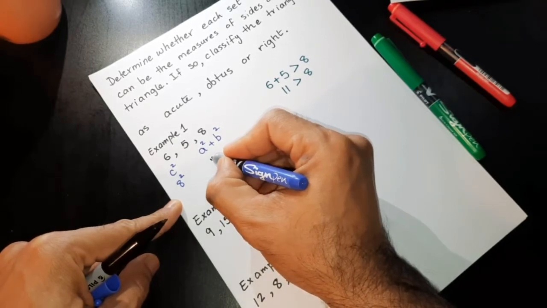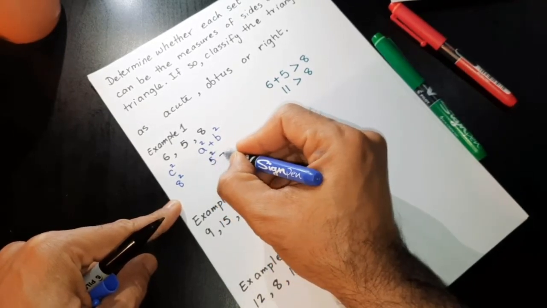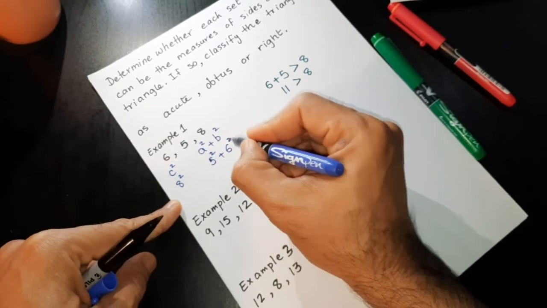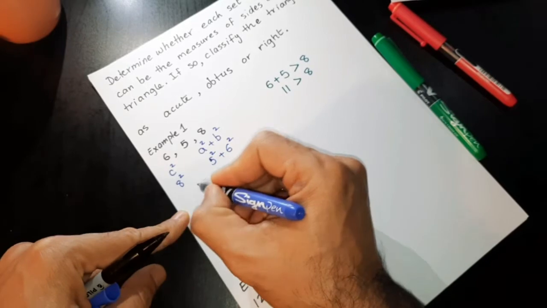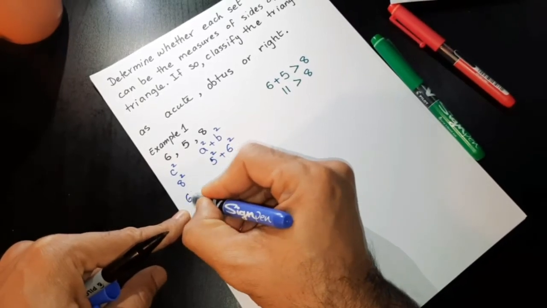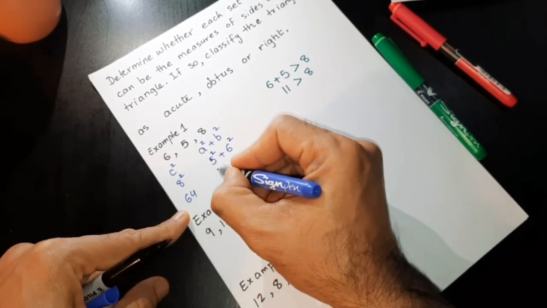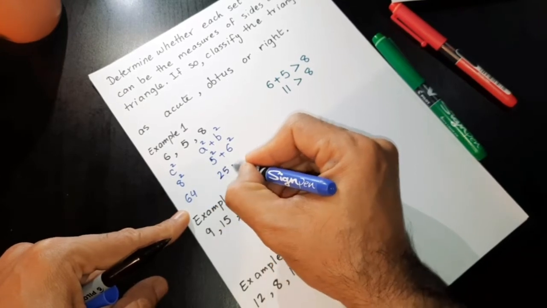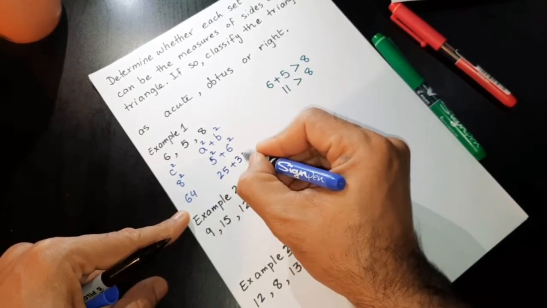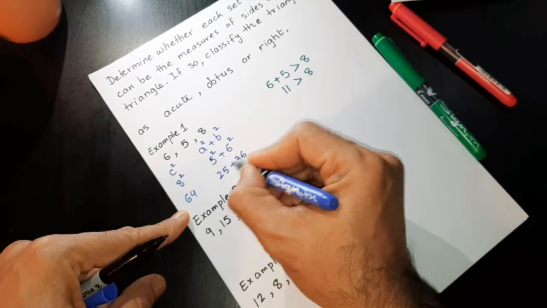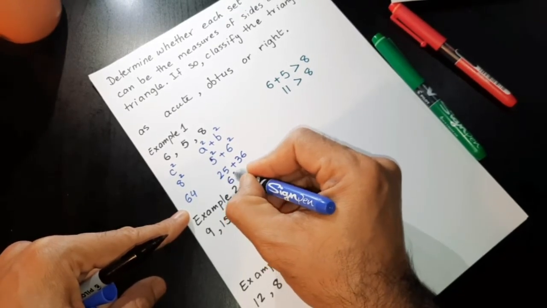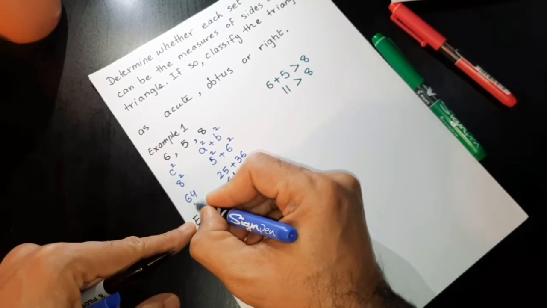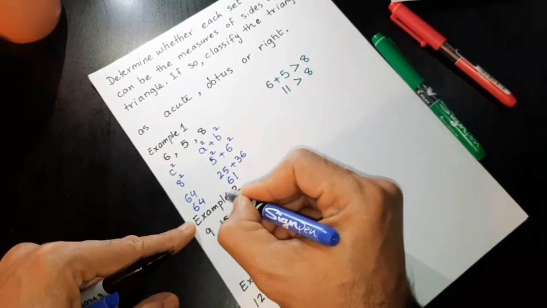A is 5 plus 6 squared. Okay, I didn't put any sign. In the end we can see 8 squared is 64. 5 squared is 25 plus 6 squared is 36. 25 plus 36 is 61, and the square of the longest side is 64.